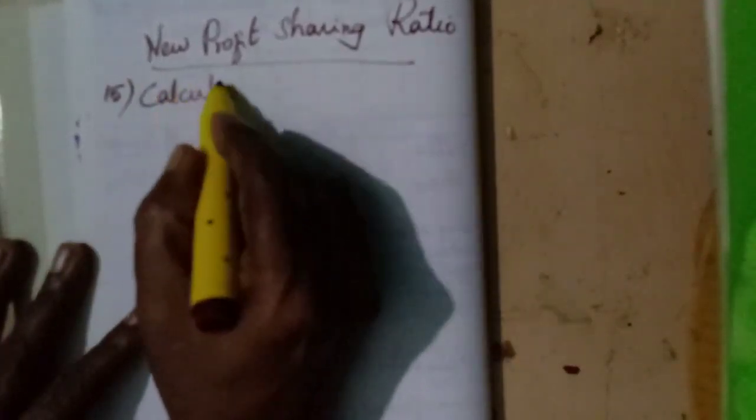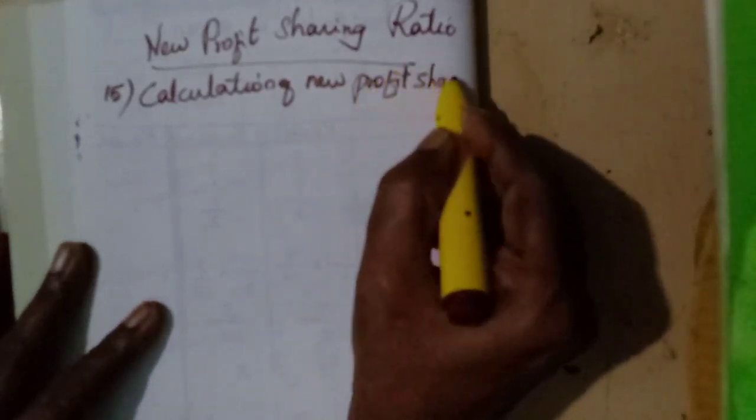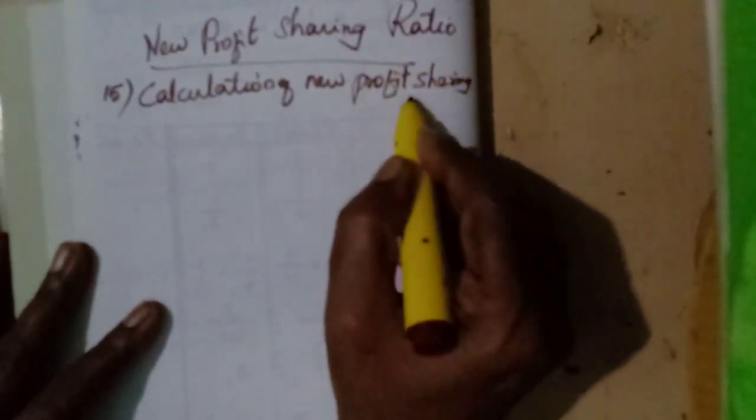First we will write the number, 15. Then the heading: calculation of new profit sharing ratio. Now we will draw the columns.